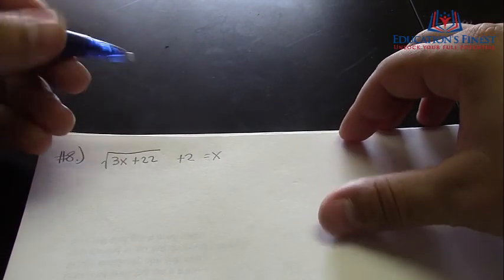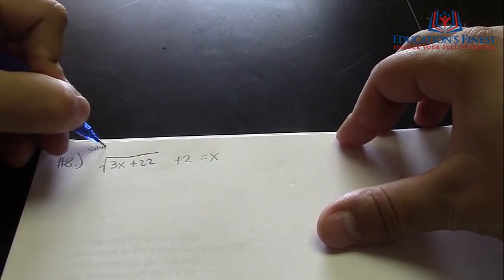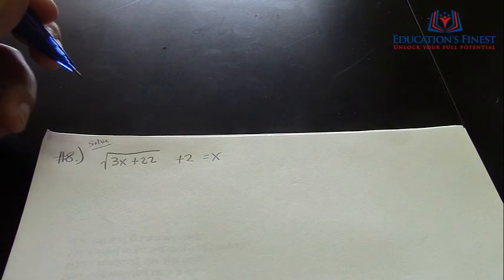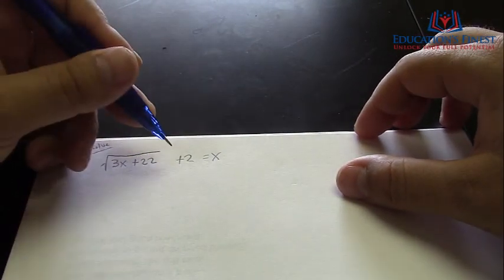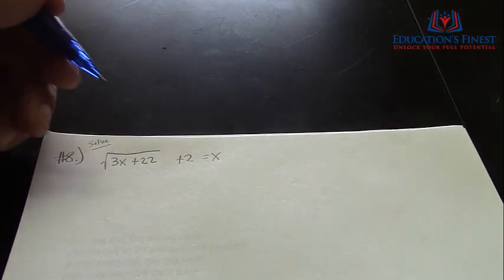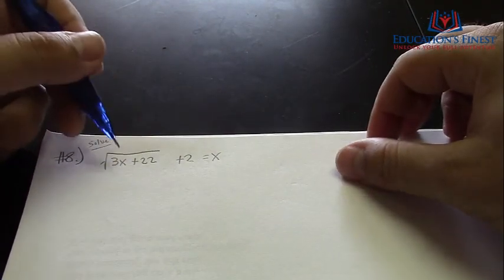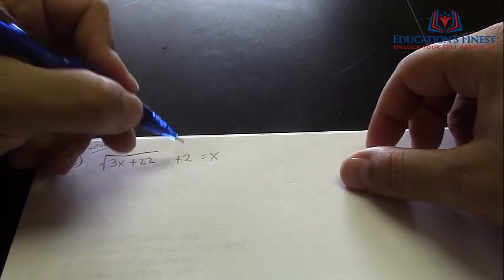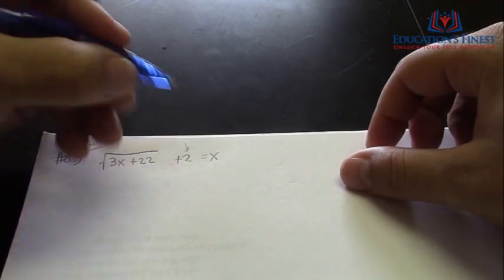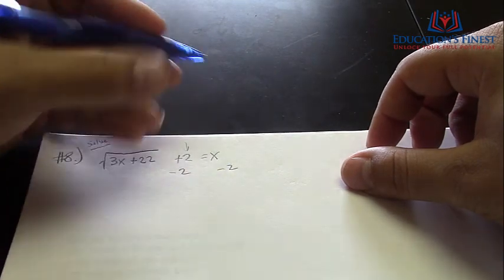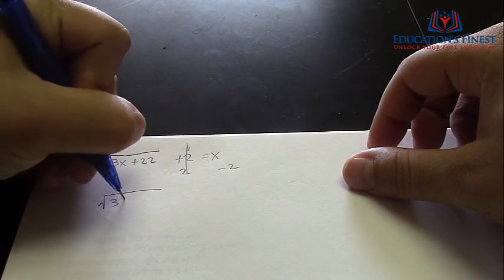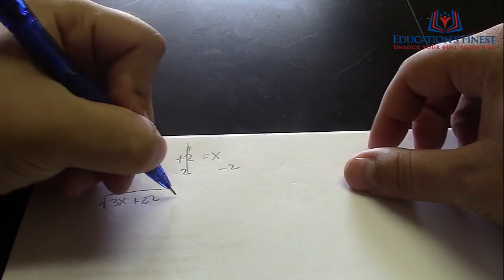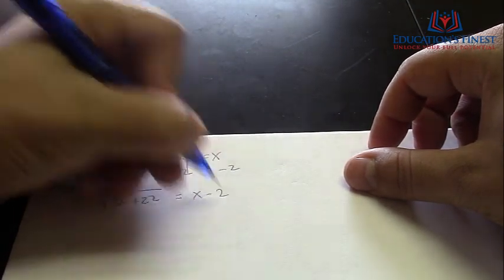On to number 8. Okay, so the directions for this is just going to be solve. So with that being said, when you have a square root in an equation like this, the first thing you have to do is you have to get that square root all alone on one side. And so in this case, this 2 here is causing a problem, so we have to subtract that guy to the other side and cross that off, okay? So you're going to have the square root of 3x plus 22 equals x minus 2, okay?